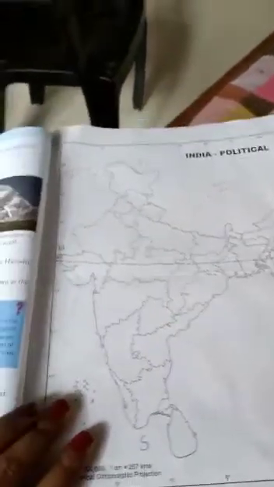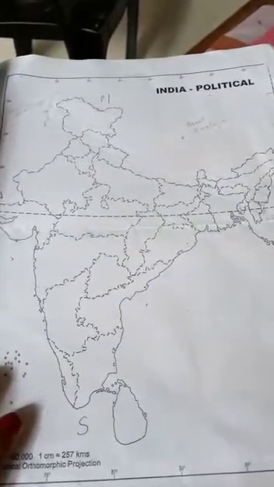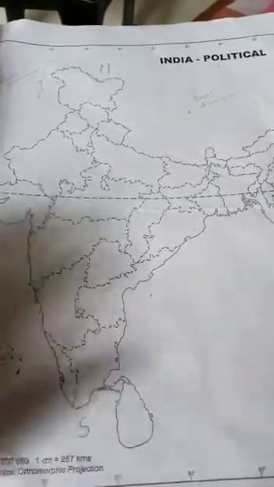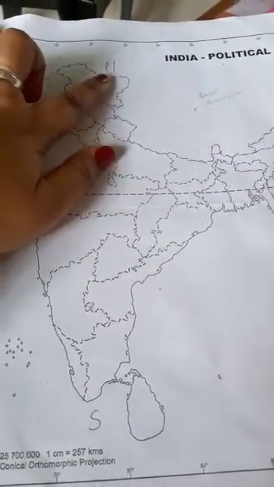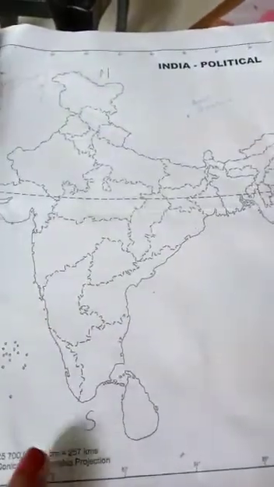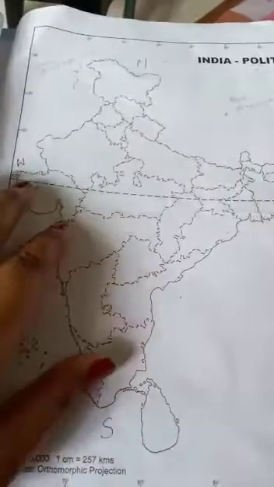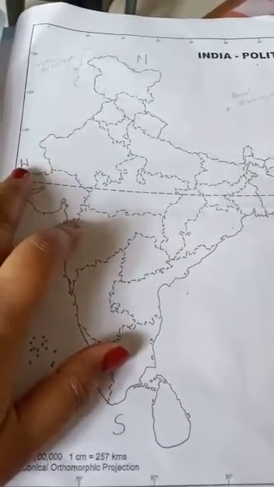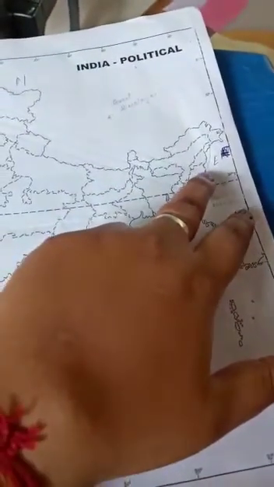Now, whenever we read a map, as I have explained earlier in the class, the topmost part we mark as north, the lower part as south. As we move to our left, it is the western part, and then to the right it is the eastern part.